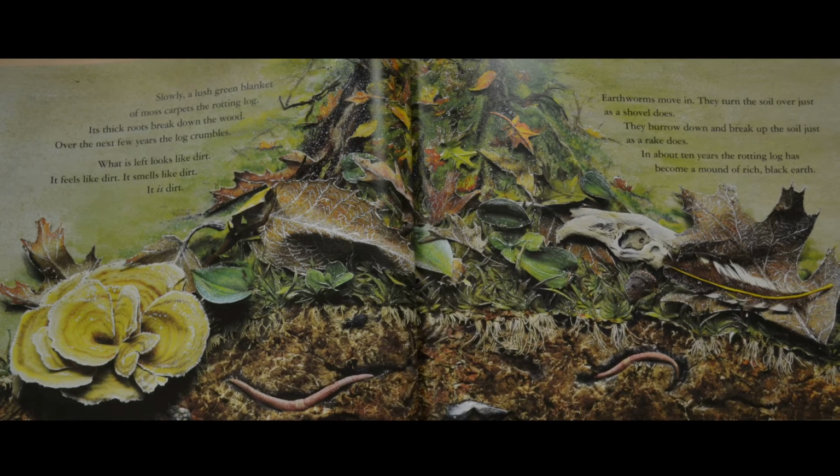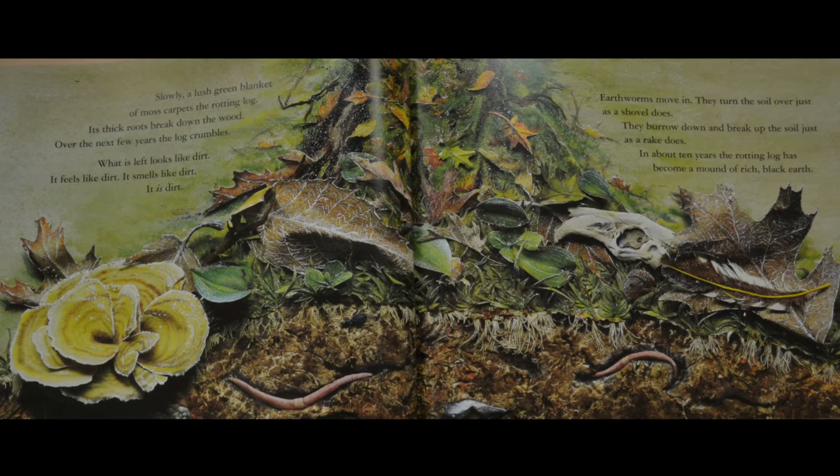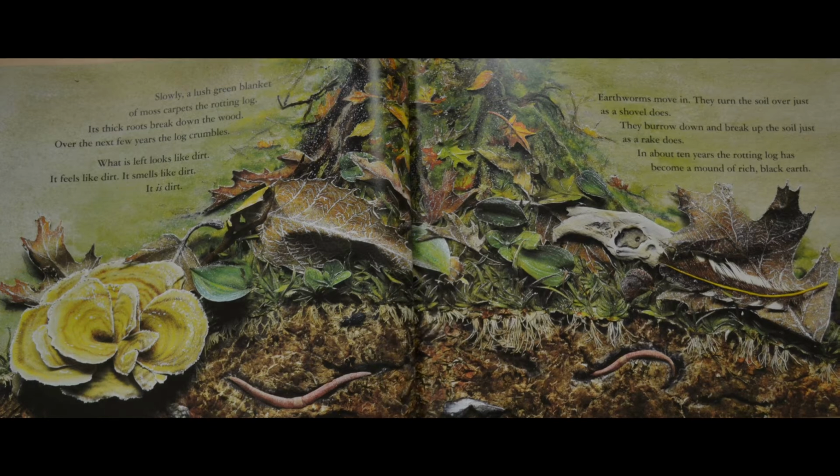It feels like dirt. It smells like dirt. It is dirt. Earthworms move in. They turn the soil over just as a shovel does. They burrow down and break up the soil just as a rake does. In about 10 years, the rotting log has become a mound of rich, black earth.